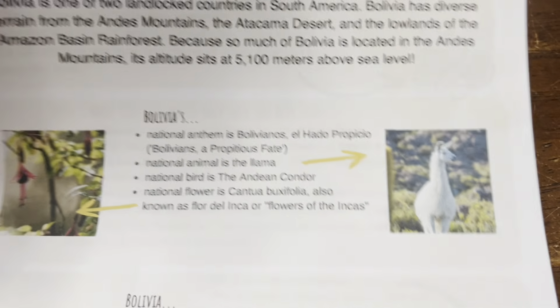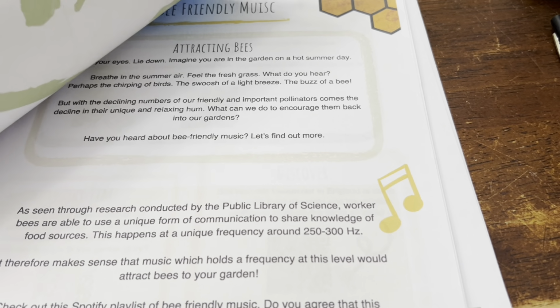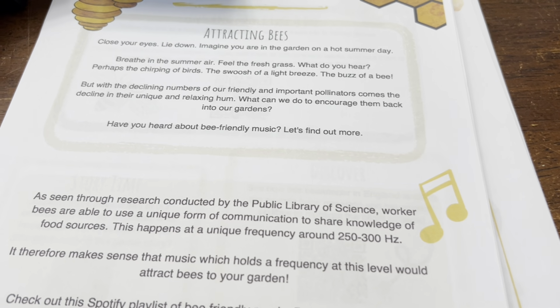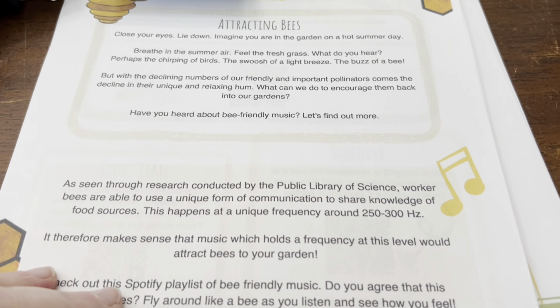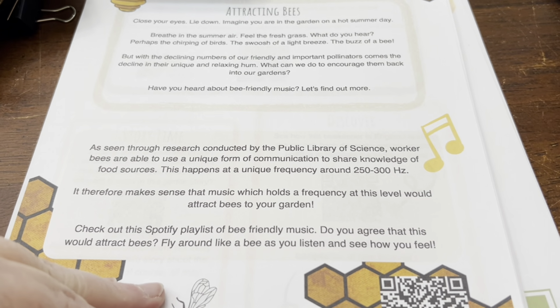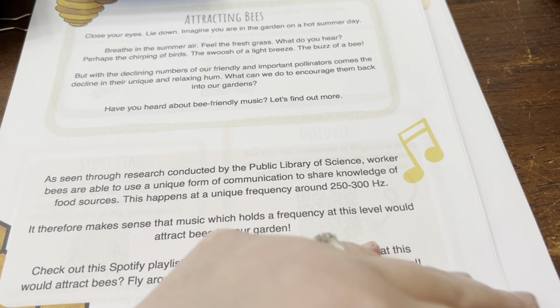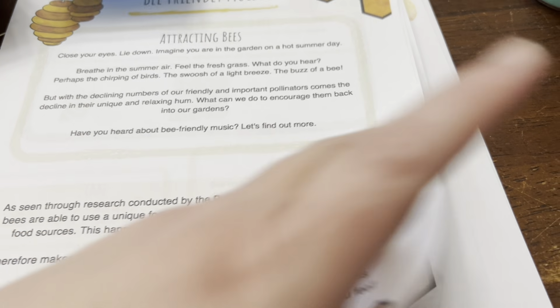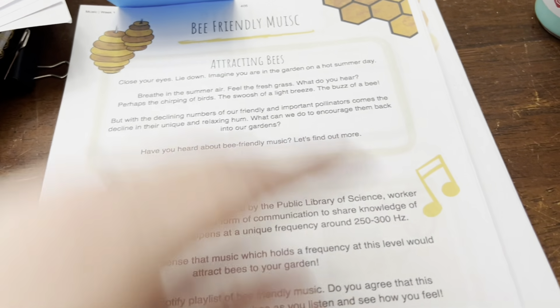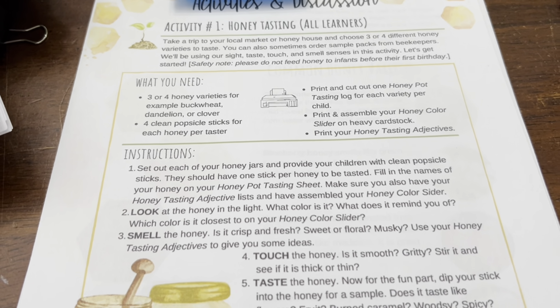And what else? Oh, here's the music stuff that I had mentioned. And this is the honey tasting stuff.